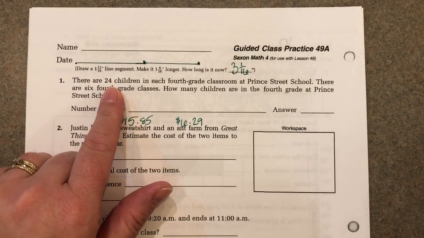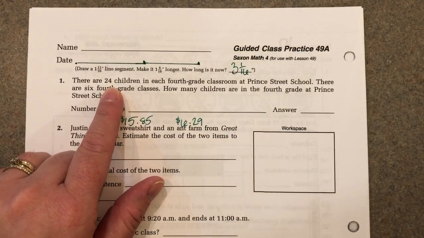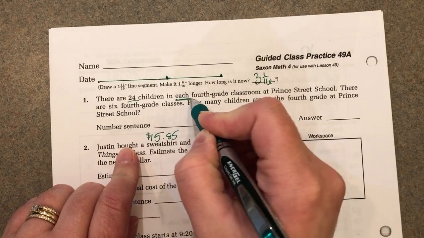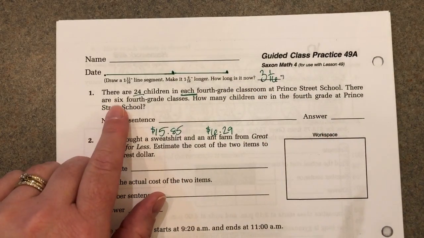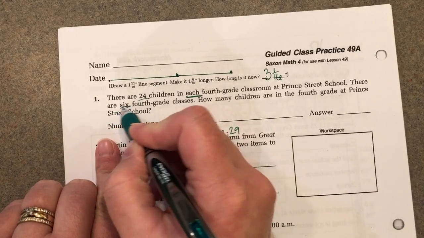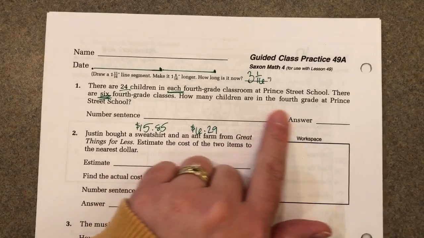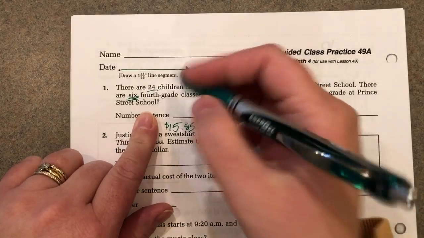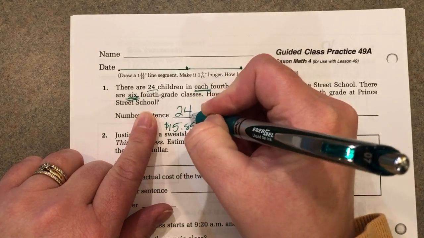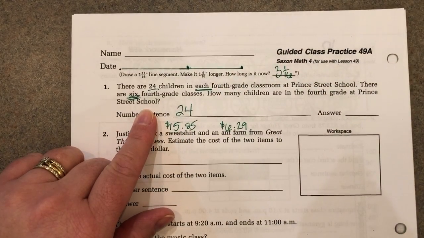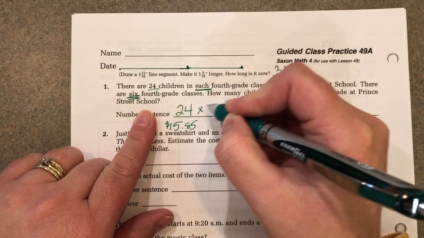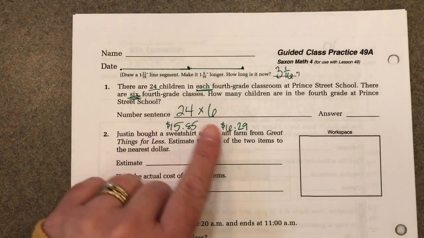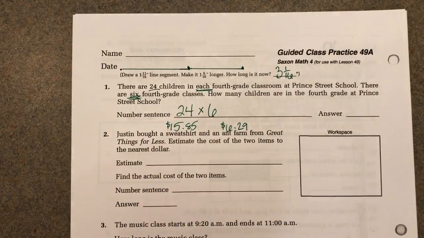There are 24 children in each 4th grade classroom at Prince Street School. So there's 24 in each. There are 6 4th grade classes. How many children are in 4th grade at Prince Street School? So each class has 24, and there are 6 groups of it. So we go times 6 to figure out 24 plus 24 plus 24 plus 24 plus 24 plus 24, 6 times.